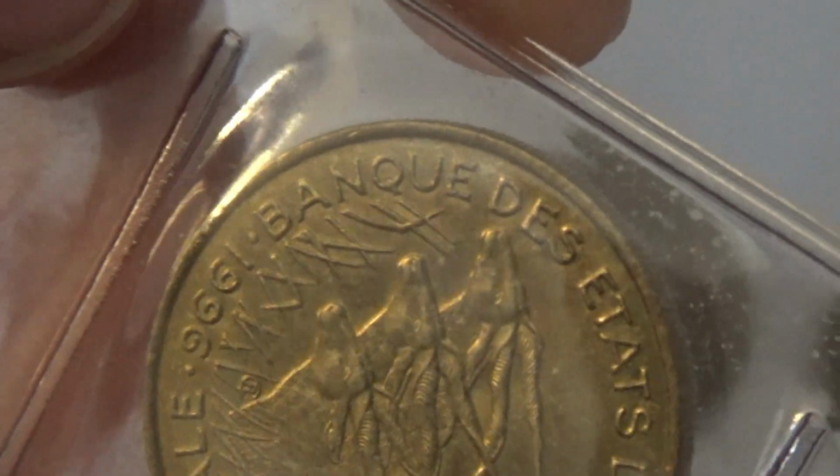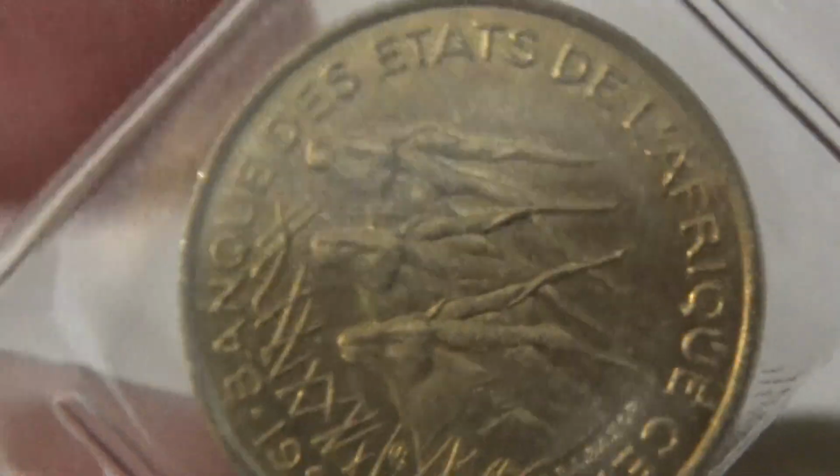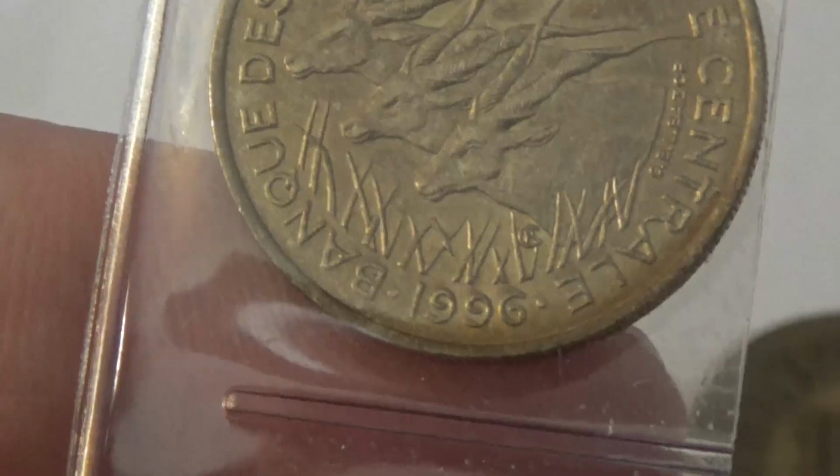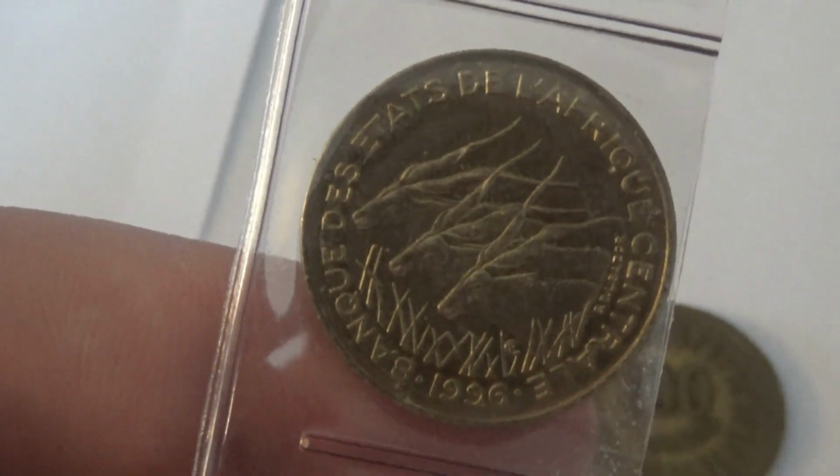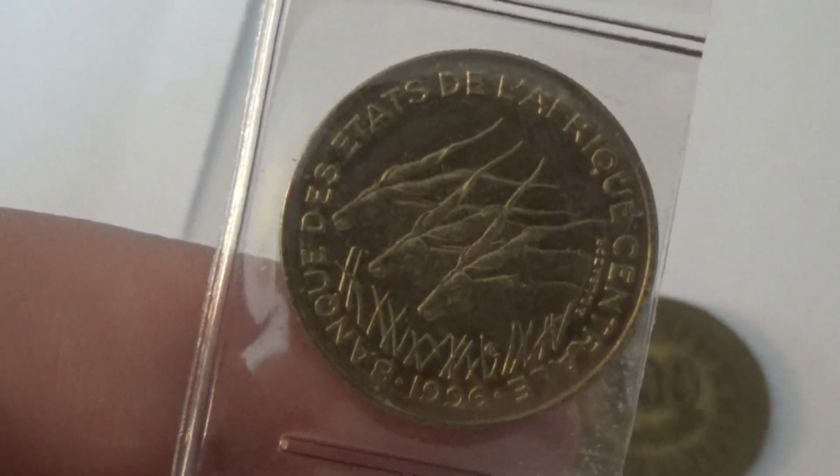This one in particular: Banque des États de l'Afrique Centrale, 1996. So the Central African franc.